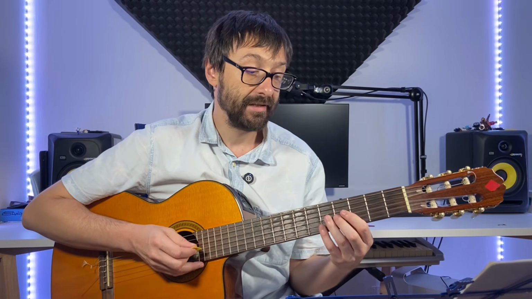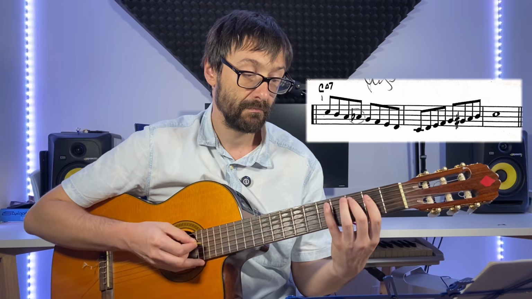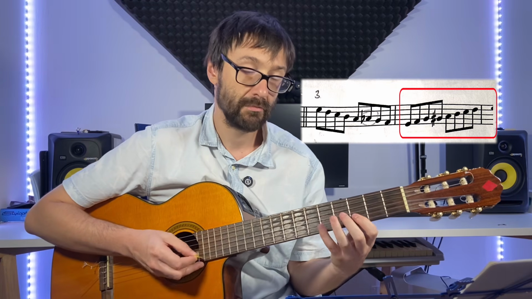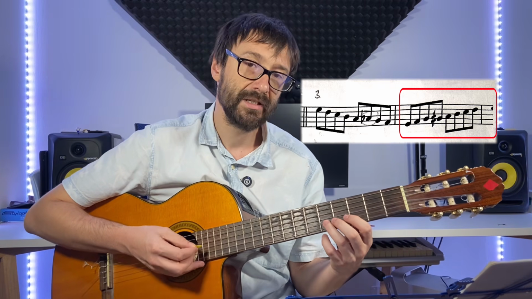After we played ascending from the root, we are going to descend to the root. Even here. Next step, we start our phrases from the 3rd of our C major chord. And we ascend from 3rd to 3rd, and do the same in the opposite direction.